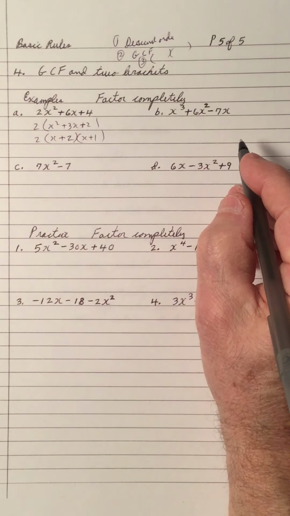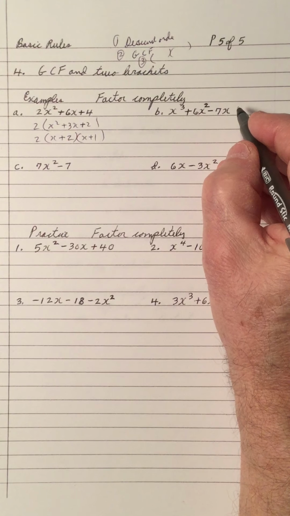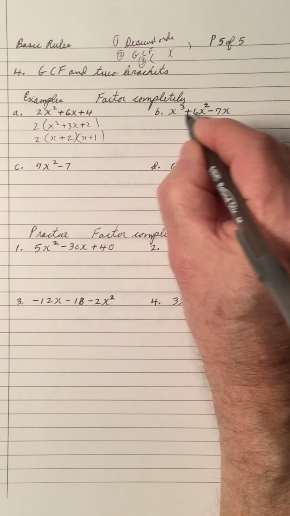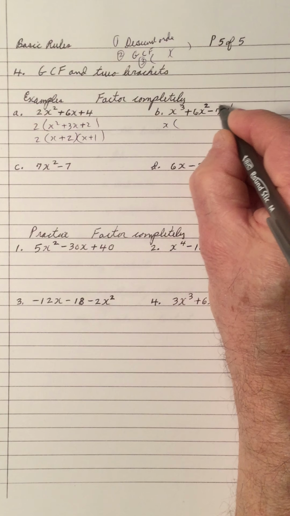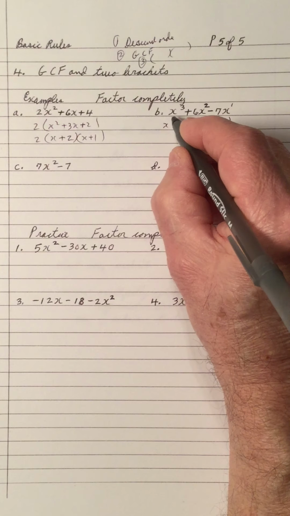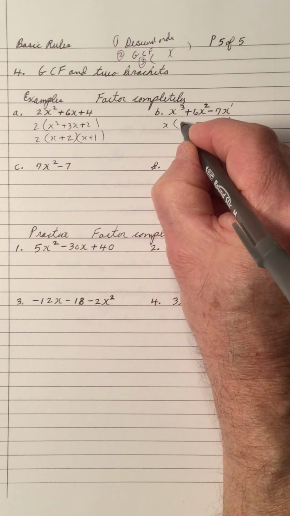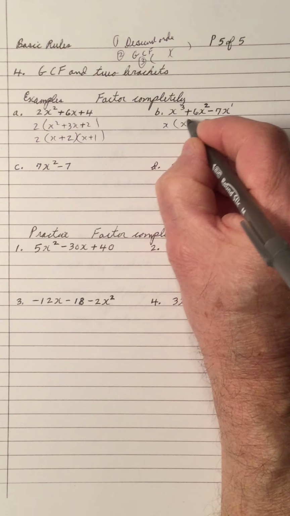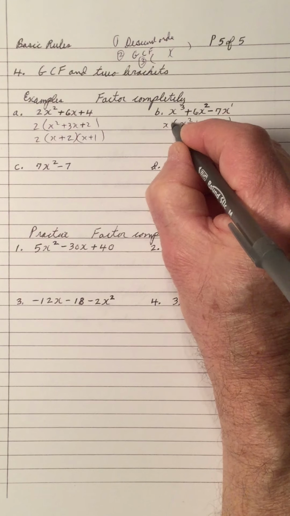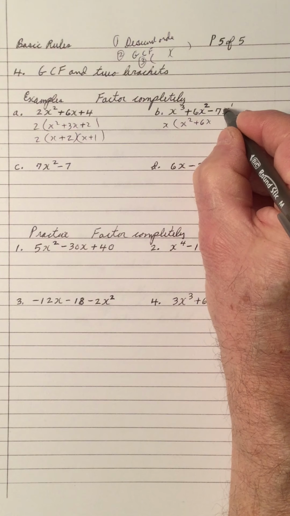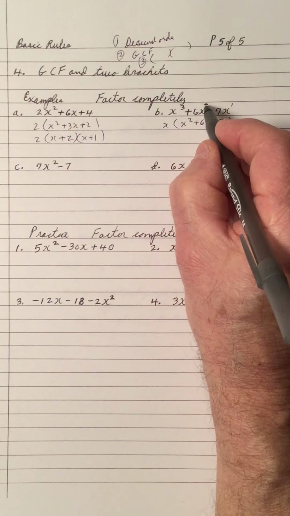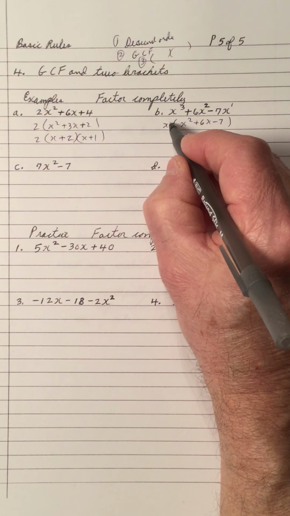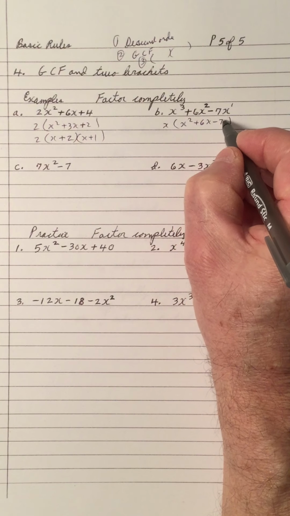There's the factorization. B, I don't have a number common, only 1, but I have an x in all my terms. So the smallest exponent is 1, so I take 1 out, x. X cubed divided by x is x squared. X squared divided by x is 6x. And 7x divided by x is negative 7. Notice a 3, a 2, and a 1. So when you divide by x, you get a 2, a 1, and a constant.